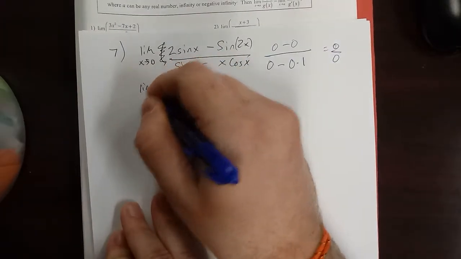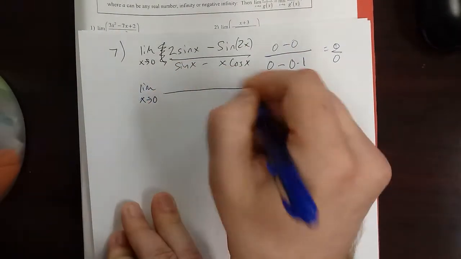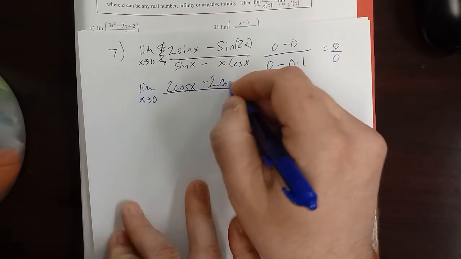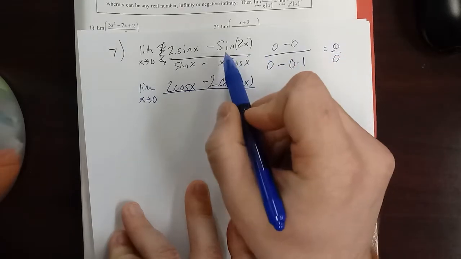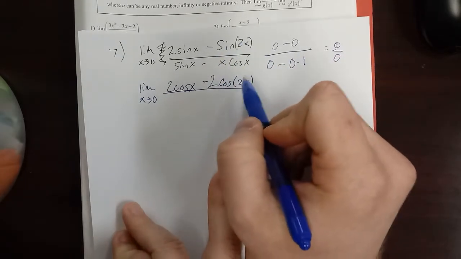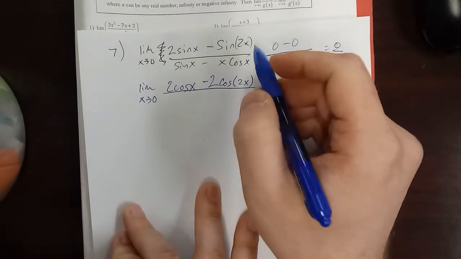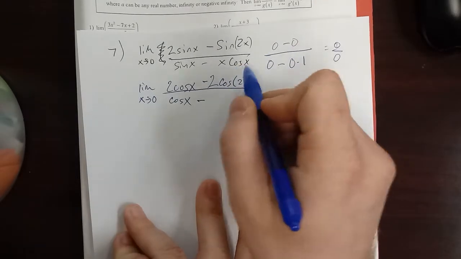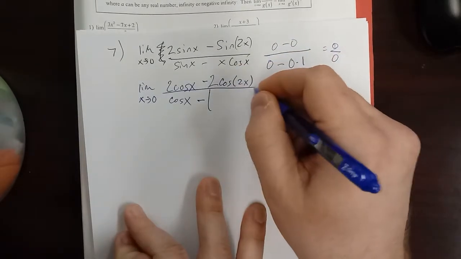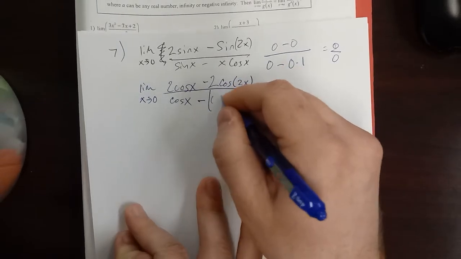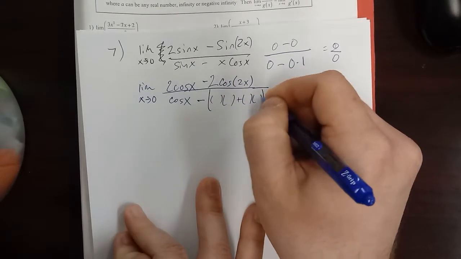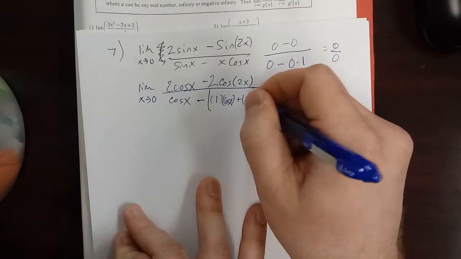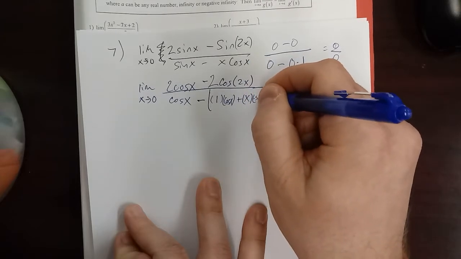All right, so we'll take the derivative of the top and bottom. That's going to be 2 cosine x minus 2 cosine 2x. Remember, we take the derivative of the outside, leave the inside alone, and then multiply by the derivative of the inside. Then on the bottom, we got cosine of x minus, we get to do product rule here. So I'm going to open up a big parentheses because there's this minus sign out in front. So the derivative of our x will be 1. We'll leave the cosine alone. Then we'll leave the x alone. The derivative of that's going to be negative sine x.